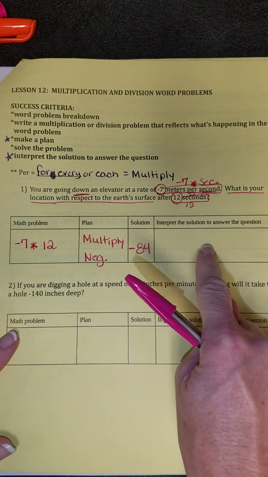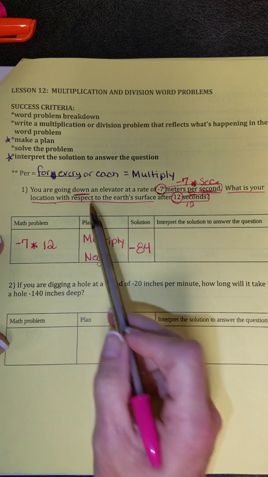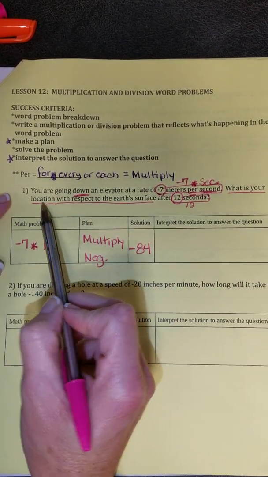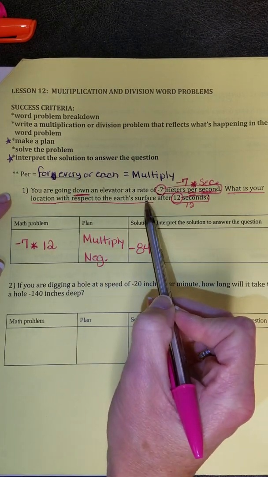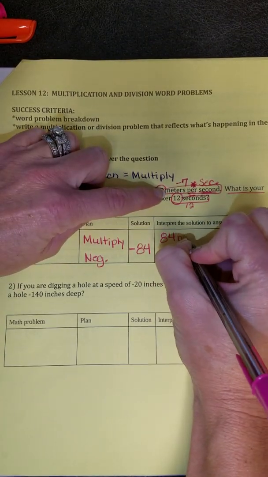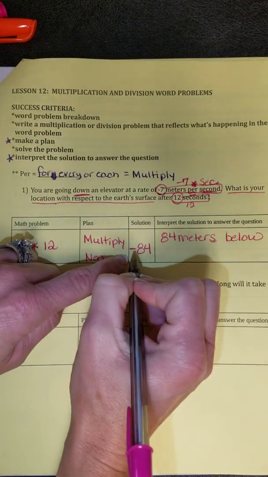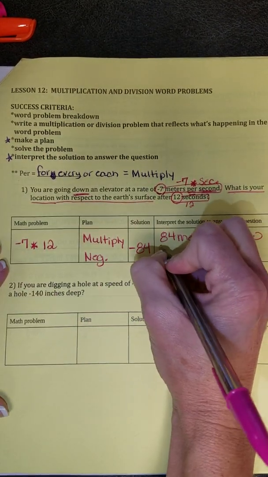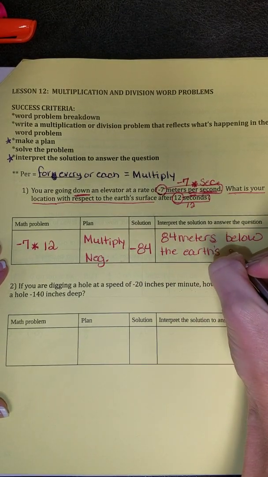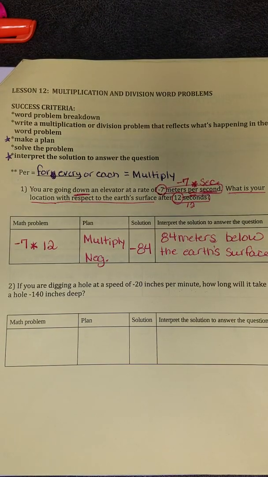This interpret part is important. So what does this -84 tell me? According to my problem, what does -84 tell me? Well, my question says, what is your location with respect to the Earth's surface? So this means I am 84 meters below, and that below is because it was negative, so 84 meters below the Earth's surface. And this is what it means when it says to interpret your answer. So I'm 84 meters below the Earth's surface.